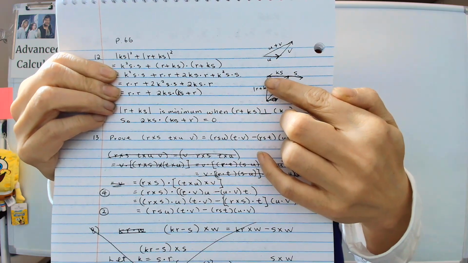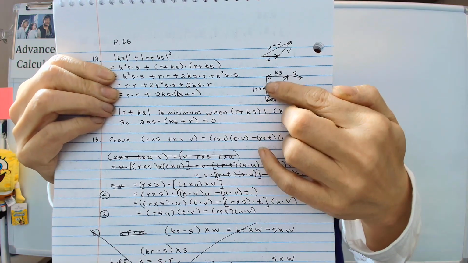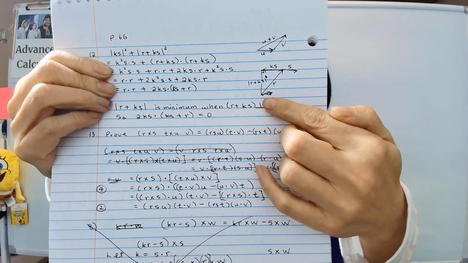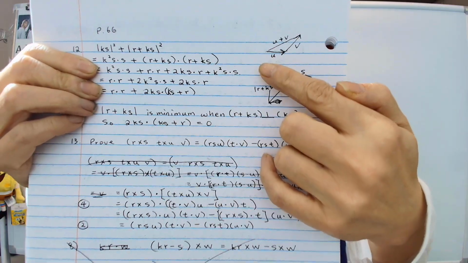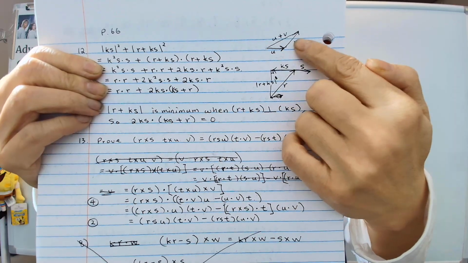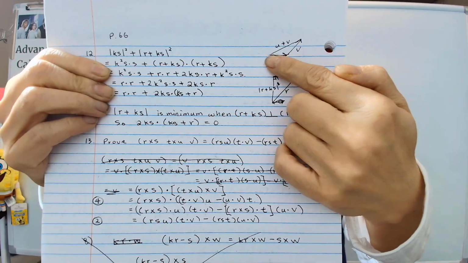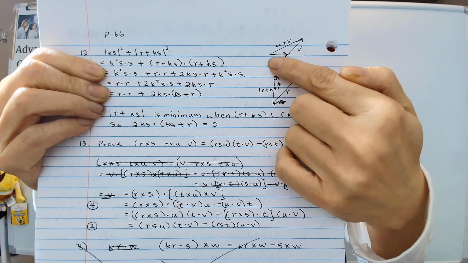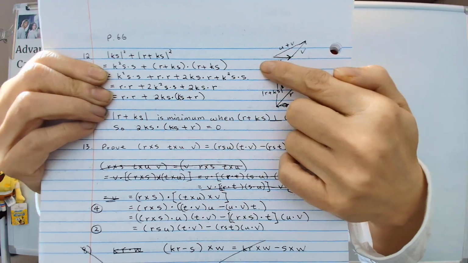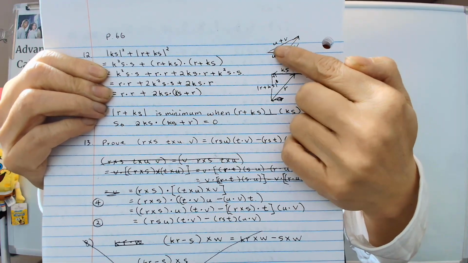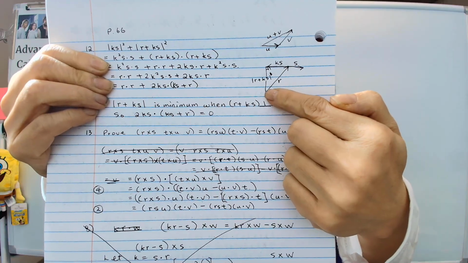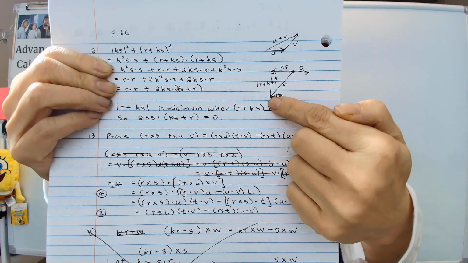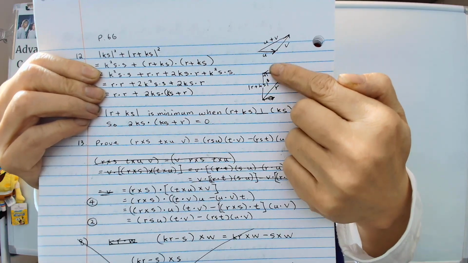The third corner, from the end to the beginning, is R plus Ks, because U plus V is calculated end to tip. So R plus Ks similarly is going from the bottom of R to the top of Ks.